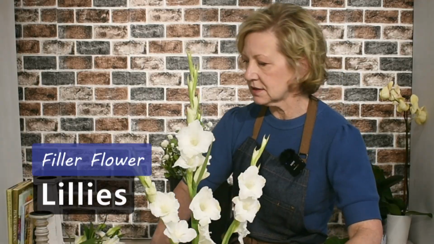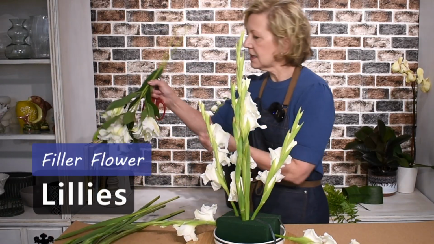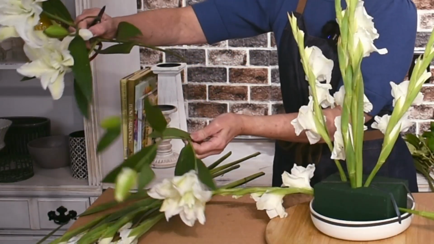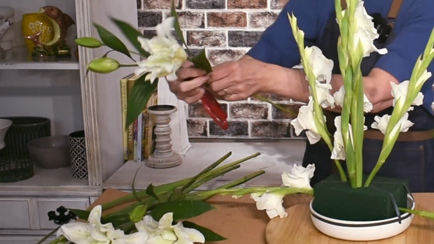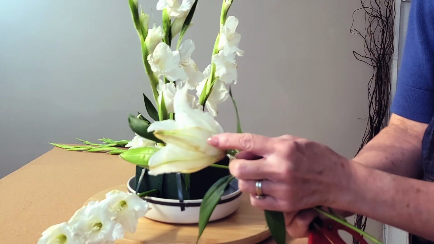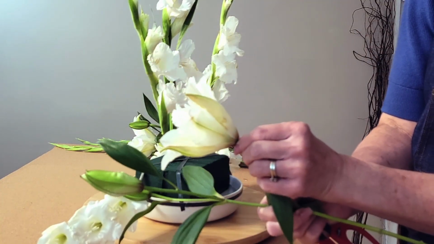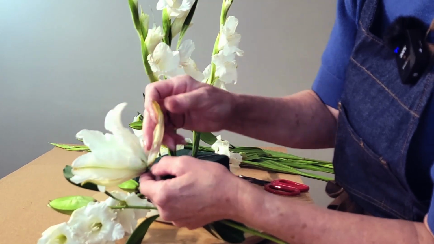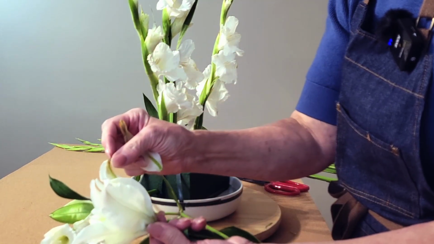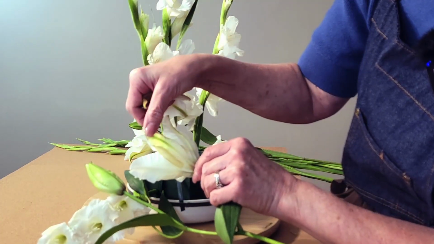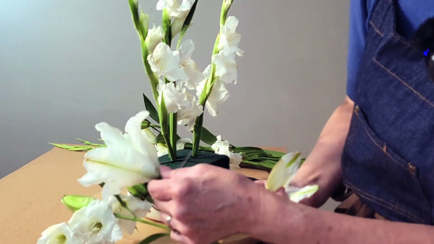I have some gorgeous lilies. They are fantastic, except I noticed I took it out of the package, and I have one that has some little nasty bits right in through here, and I really want to use this for this arrangement. So I am just going to gently peel these back. Because these are rose lilies, they have so many petals, we can sacrifice a couple of petals for our design.